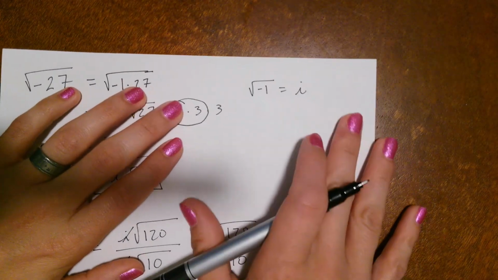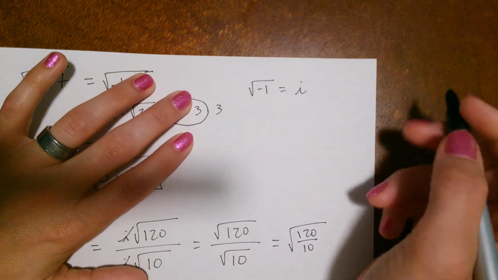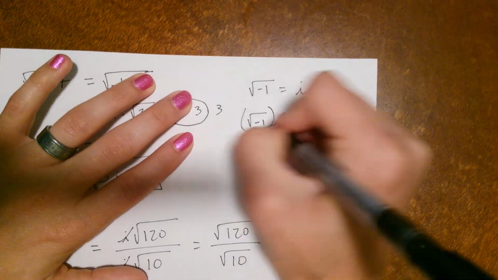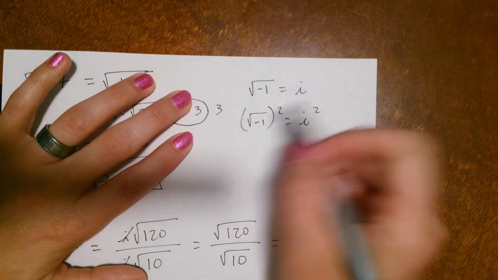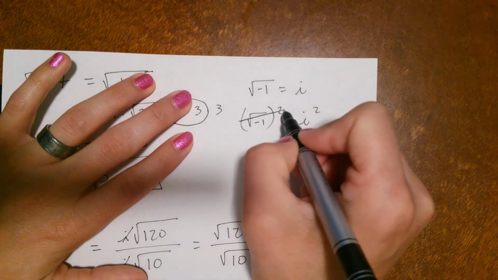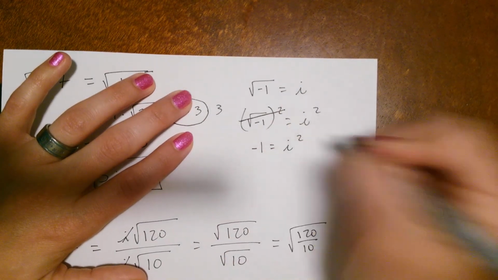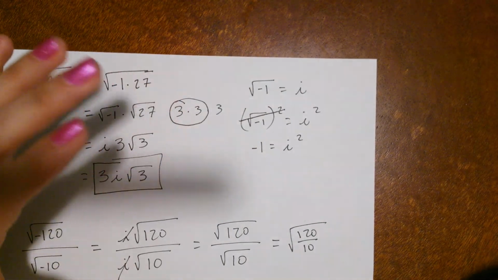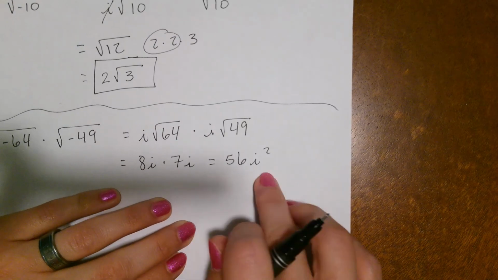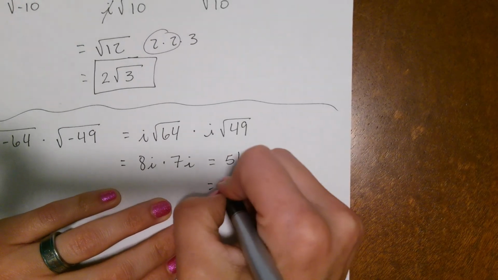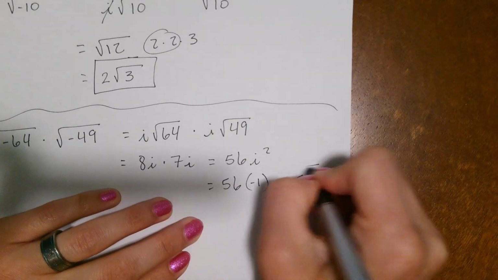Let's come back up here to the definition of i, square root of negative 1. Now, if I square both sides, I get what i squared is. If I square a square root, these are inverses, we'll talk about those later, but they are inverses and they cancel out, so I'm left with just negative 1. So i squared simplifies to negative 1. So I can simplify this down here. 56 times i squared is really just 56 times negative 1, which is negative 56.